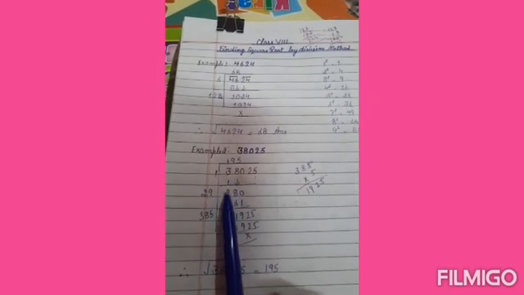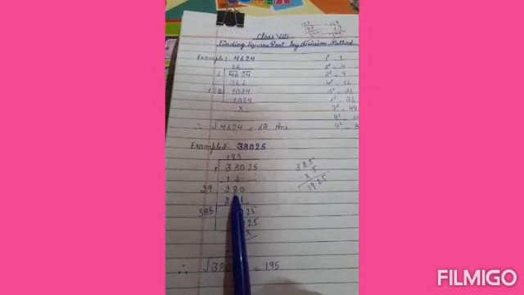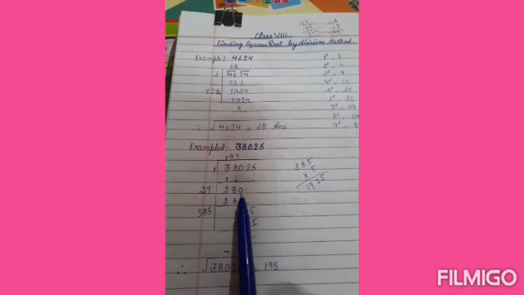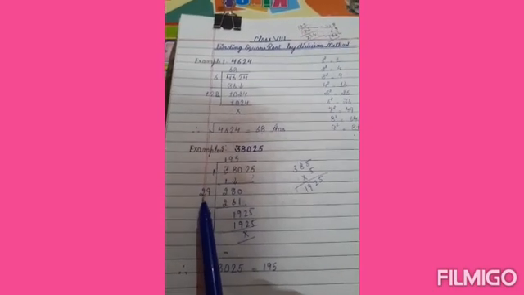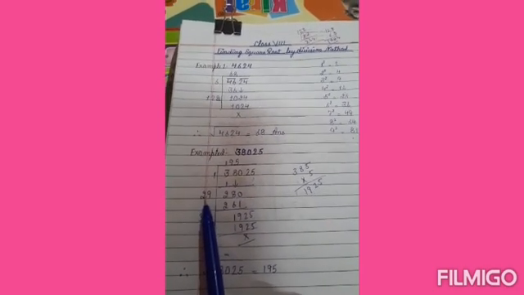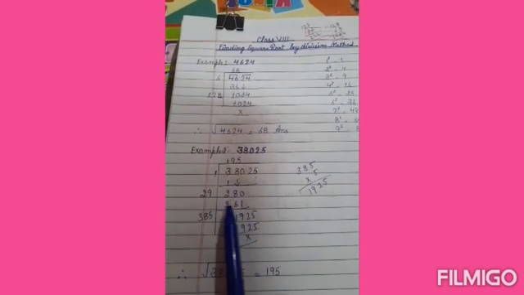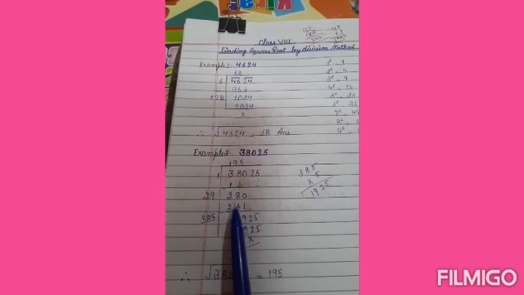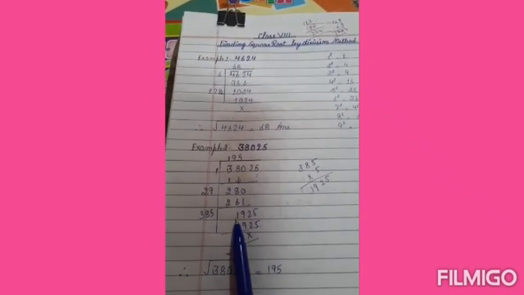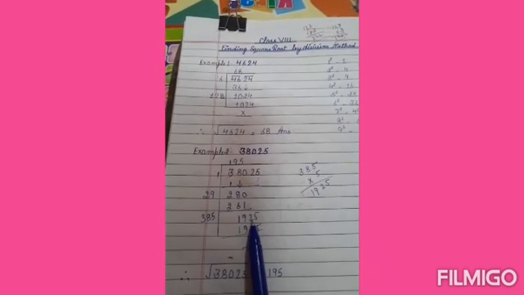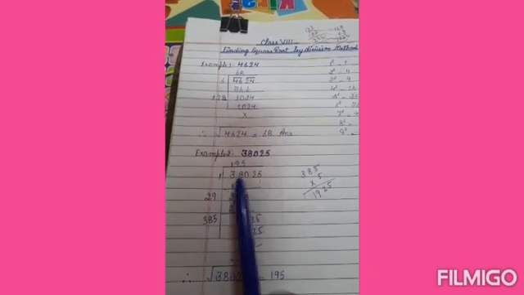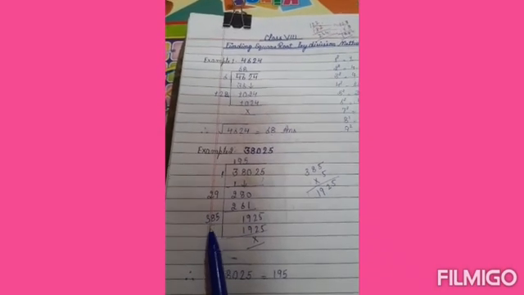When we subtract 1 from 3, we get 2. Copy down the remaining two digits 80. So it's 280. 1 and 1, 2. So we have to take a number, we take 9 and we get 261. When we subtract 261 from 280, we get 19. Copy down the remaining number 25. When we add 9 to 29, we get 38.